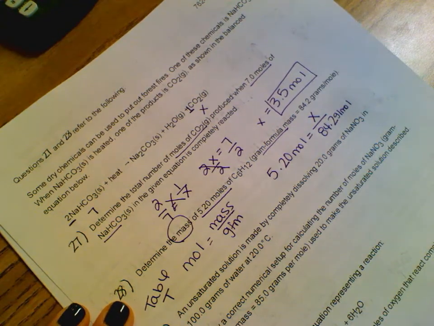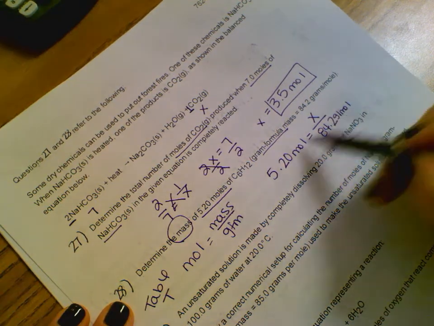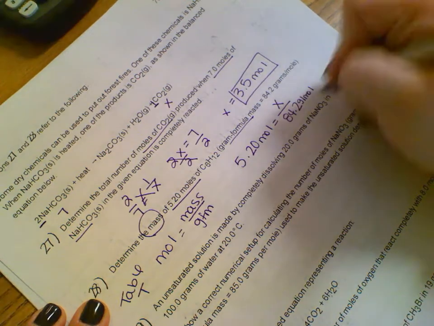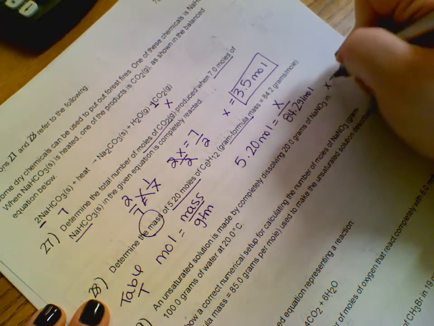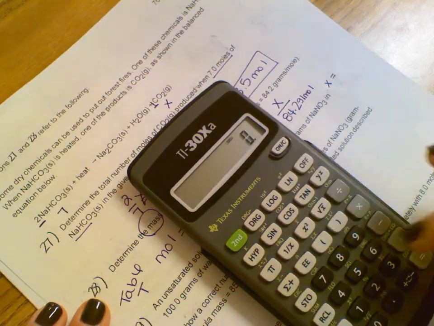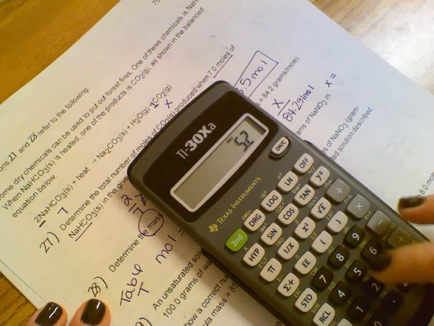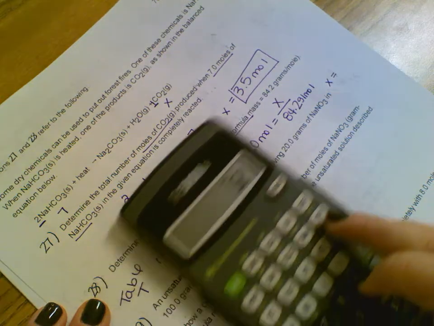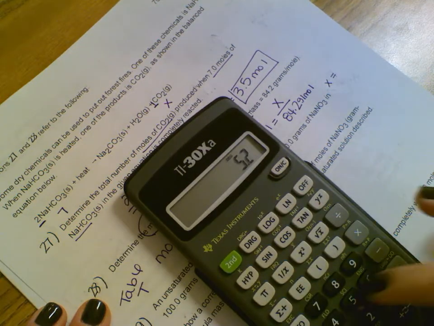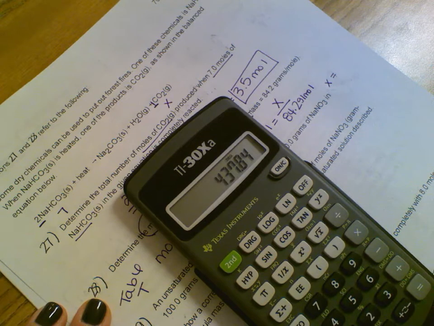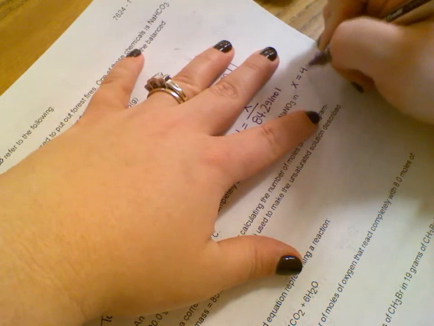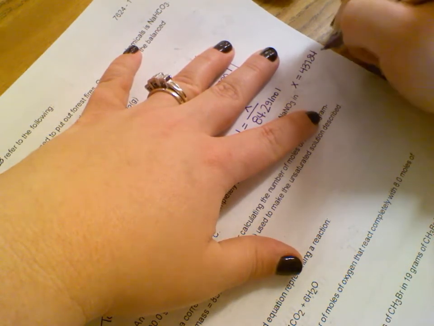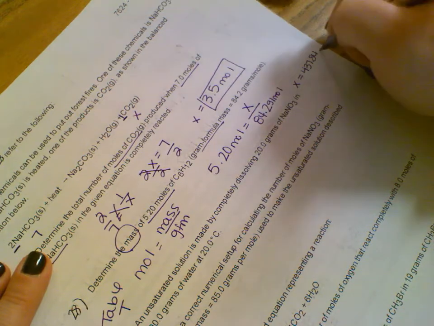Again, to solve that, I got to get that x. I end up multiplying these two things, and I'm going to get X equals, let's see, 5.2. Right, 5.2. Yep, 5.2 times 84.2. And I get 437.84. That's a mass. It'd be in grams.